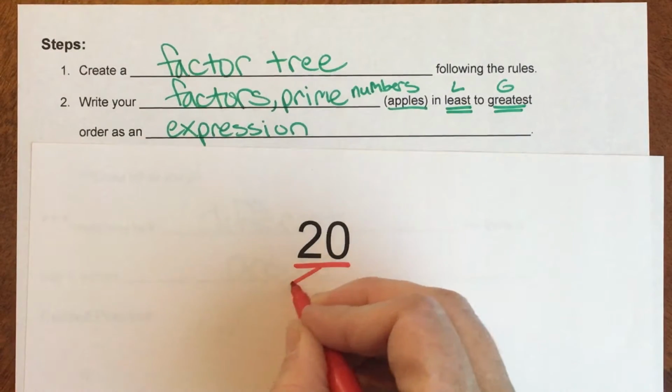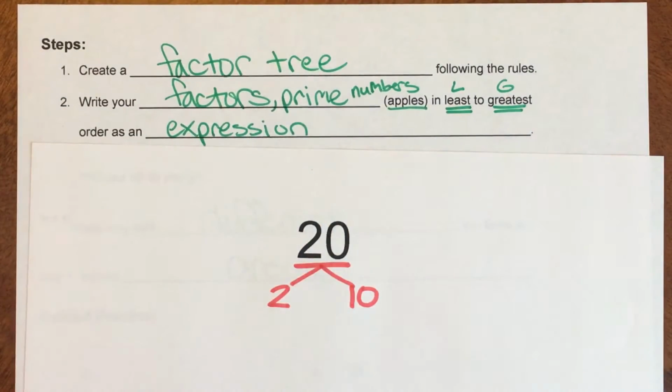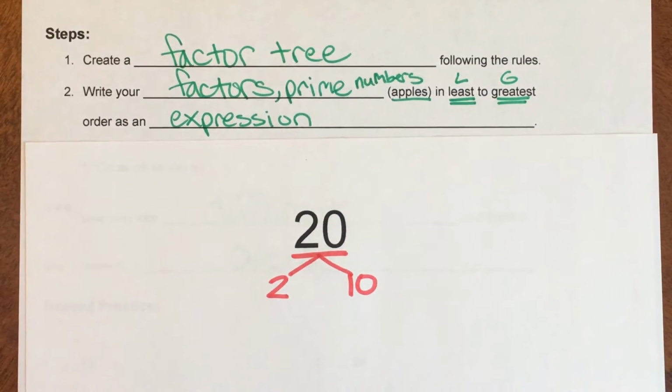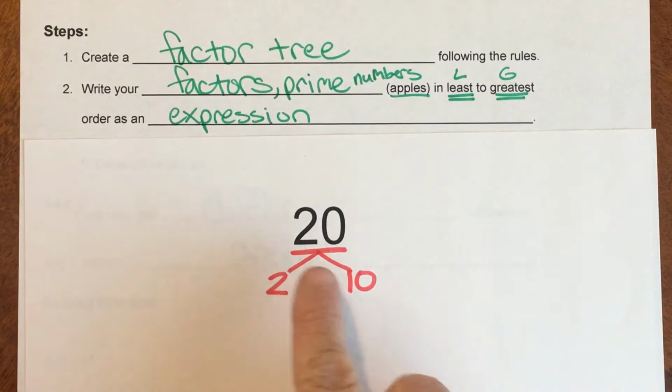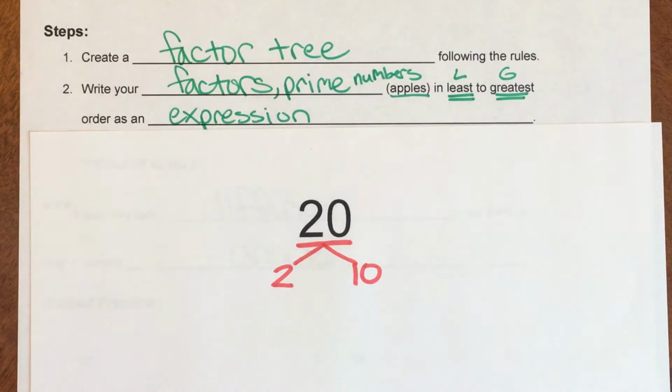Well, I know that 2 times 10 will give me 20. So I'm going to write 2 times 10. Okay, now I'm going to come over here and say, how could I break 2 apart? How could I break 2 into factors? Well, I could say 1 times 2, but I'm not allowed to use ones. So what else could I use?